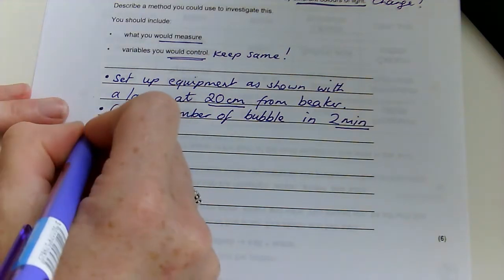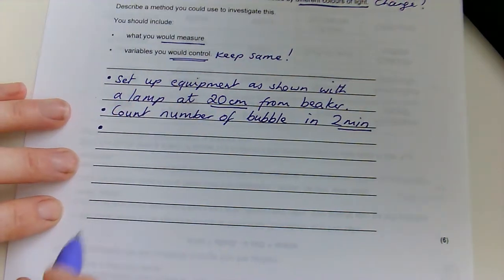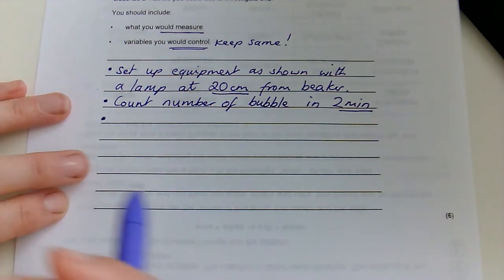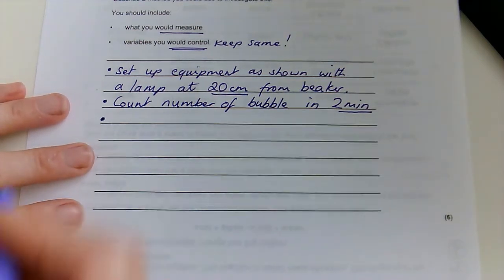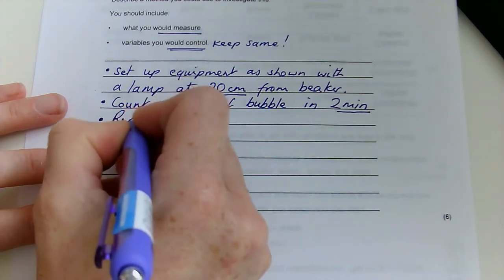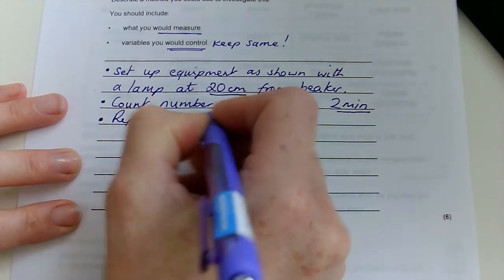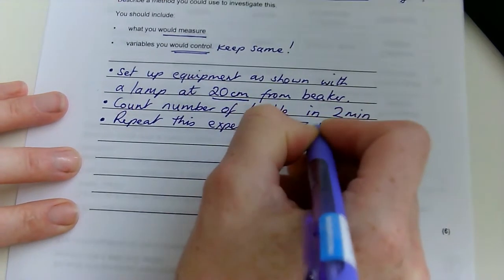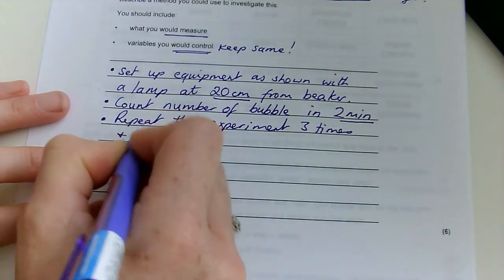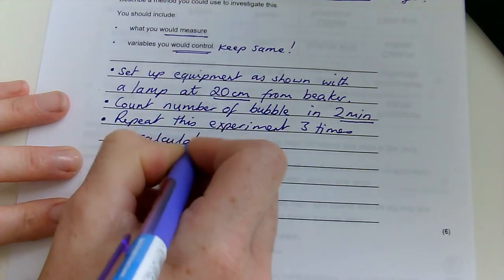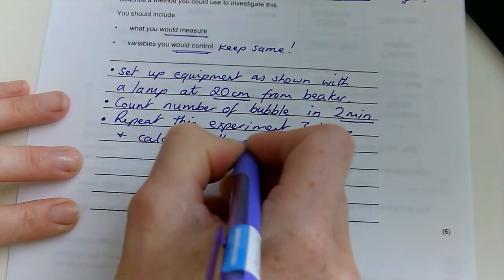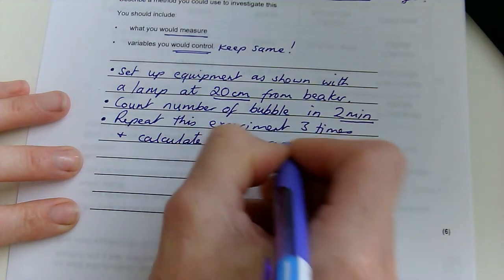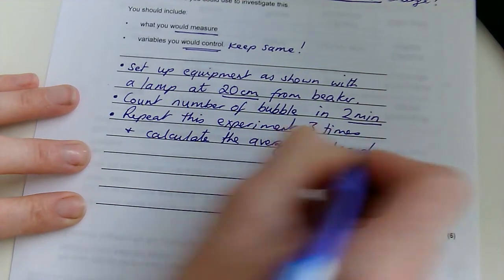Now, so that I can have valid results that are reliable, that I can trust them, particularly in biology, we need to repeat it. So I'm going to repeat this experiment 3 times and calculate the average number of bubbles.